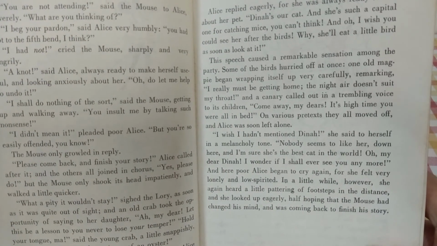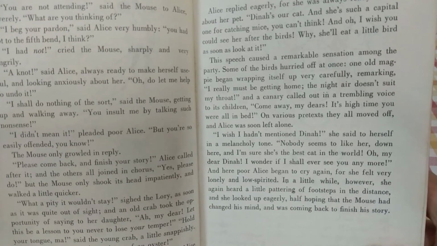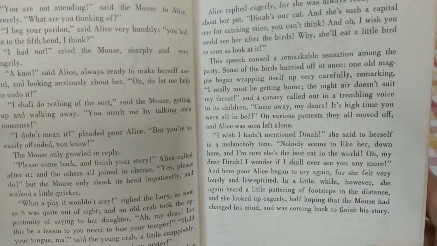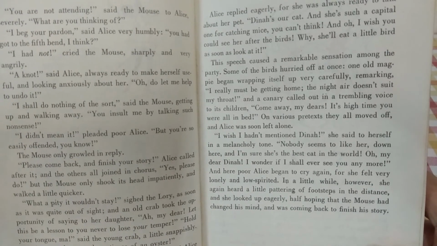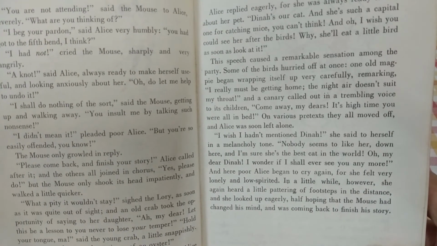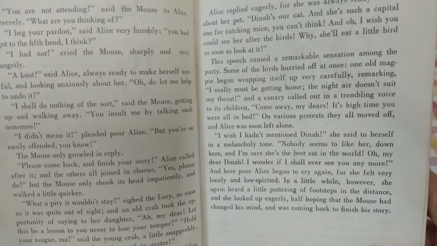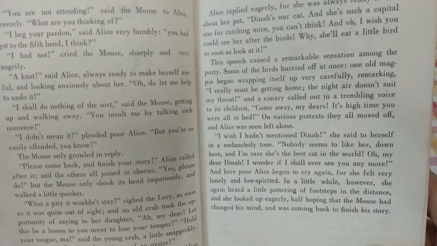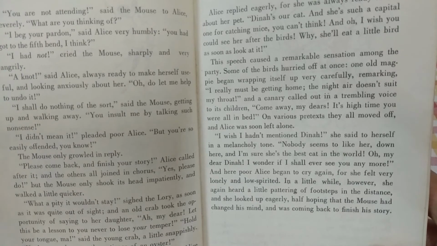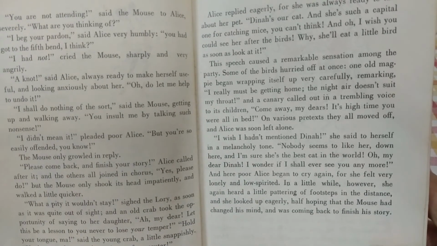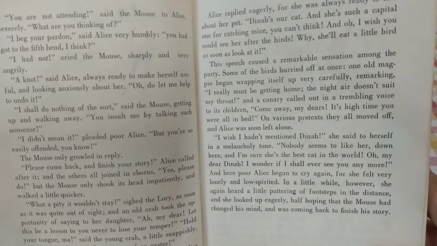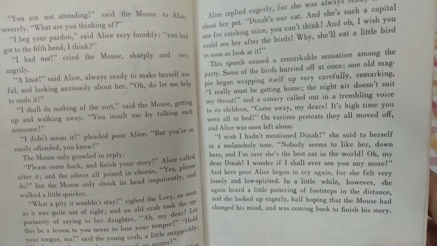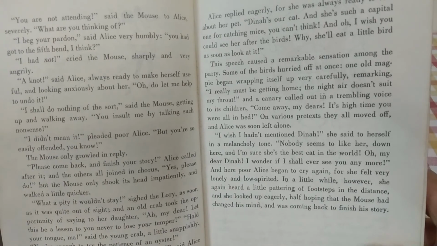"Nobody seems to like her down here, and I'm sure she's the best cat in the world. Oh, my dear Dinah, I wonder if I shall ever see you any more." And here poor Alice began to cry again, for she felt very lonely and low-spirited. In a little while, however, she heard again a little pattering of footsteps in the distance, and she looked up eagerly, half hoping that the mouse had changed his mind and was coming back to finish his story.